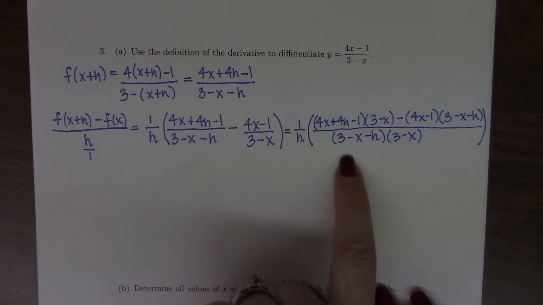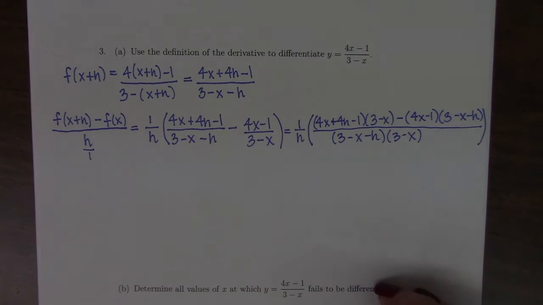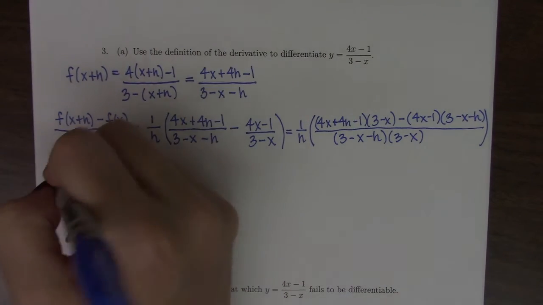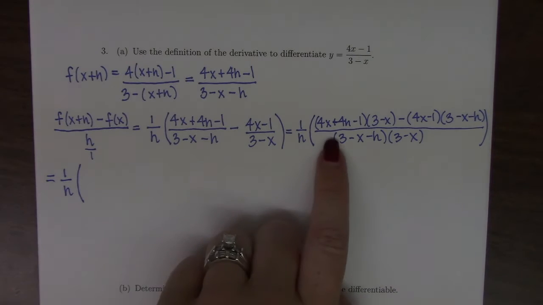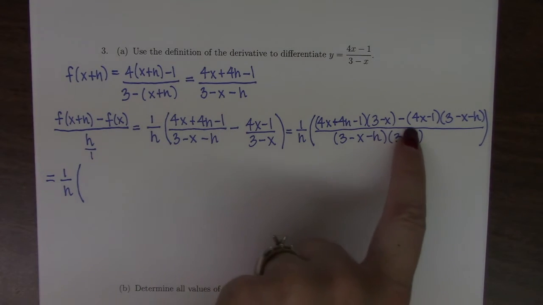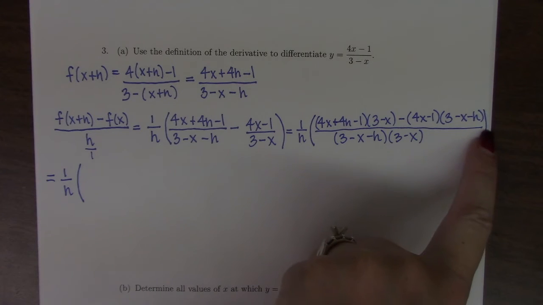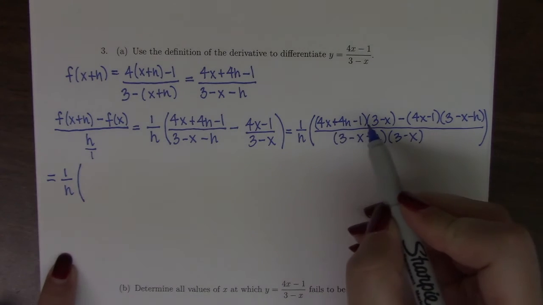So as usual, we're never going to expand the denominator, but we do need to clean this numerator up and see what's going on here. So when I'm distributing across 3 terms, I'm going to take 4x and multiply it by 3 minus x, then 4h, and then negative 1. And then similarly, I'll take 4x, multiply it by everything, negative 1, and multiply everything. So if we do this piece by piece, we can make sure that we've got all the things that we need. So first, let's do 4x times 3 minus x.